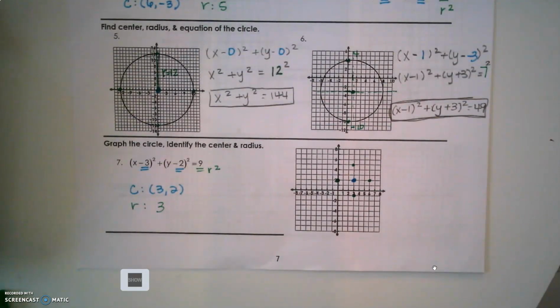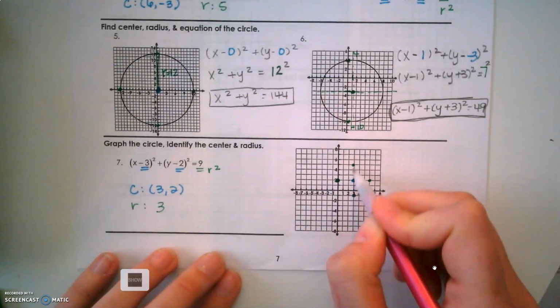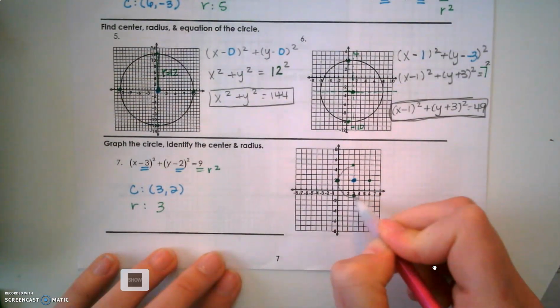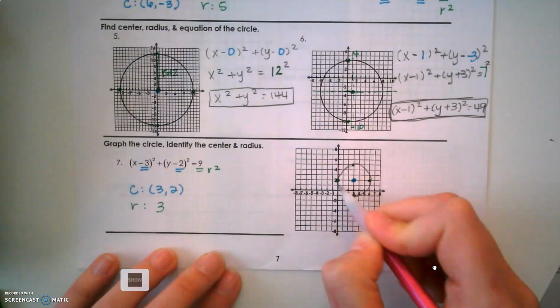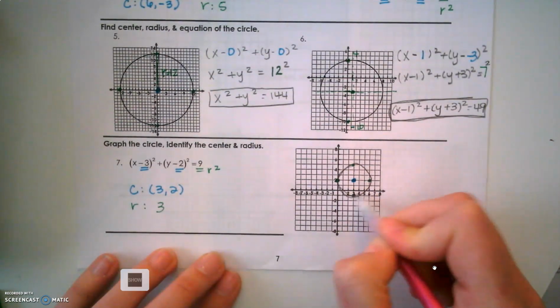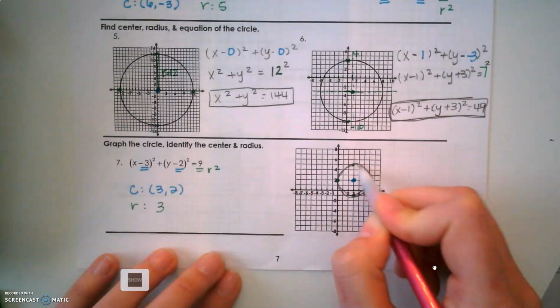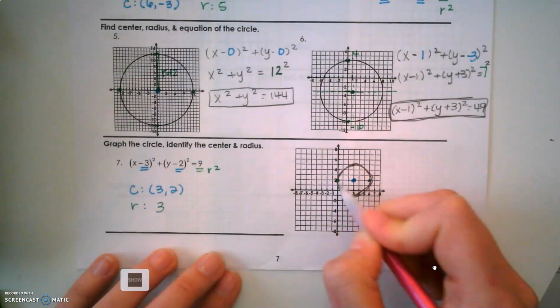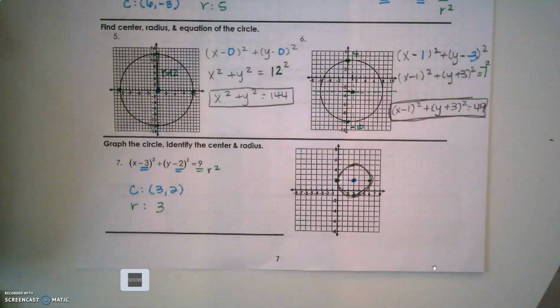Then it's up to you to make a perfect circle here. If you have a compass and you want to be super fancy, you can do that. Otherwise, you can just try and round your points the best you can so it looks like a circle and not a diamond. It should look like a circle and not a diamond.